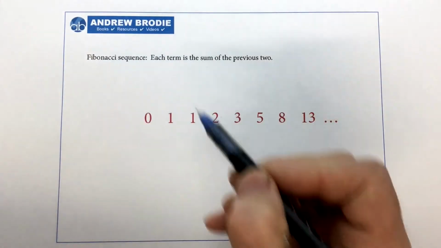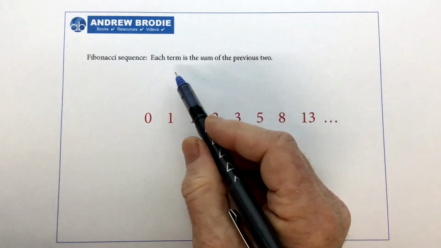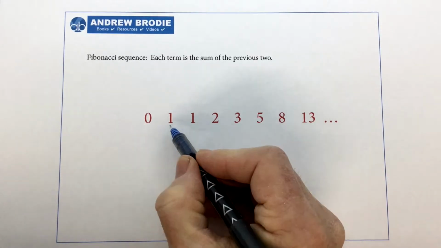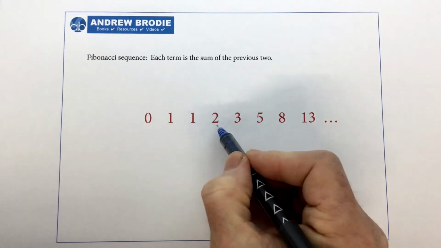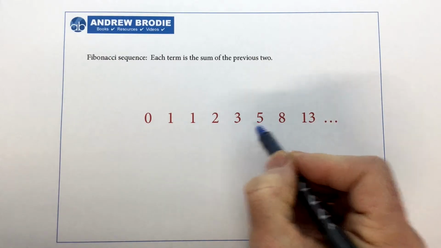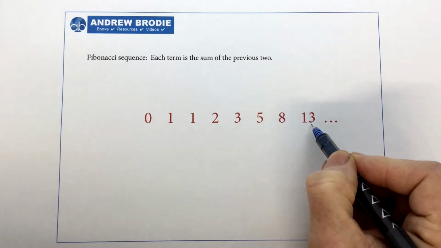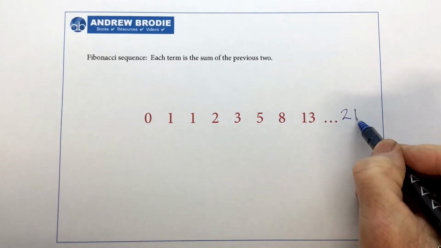A Fibonacci sequence. Fibonacci. Each term is the sum of the previous two. So 0 add 1 makes 1. 1 add 1 makes 2. 1 add 2 makes 3. 2 add 3 makes 5. 3 add 5 makes 8. 5 add 8 is 13. 8 add 13 is 21.